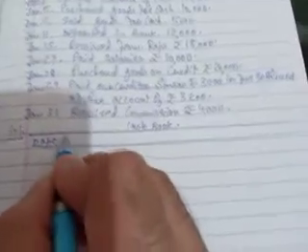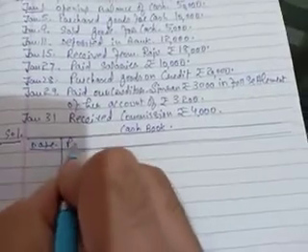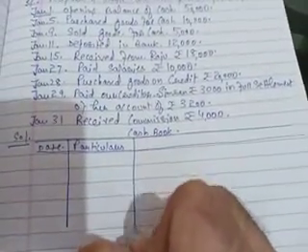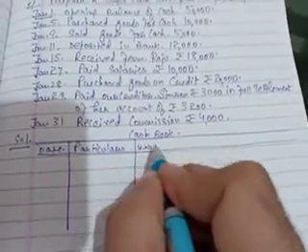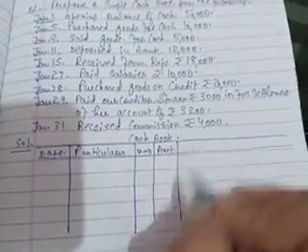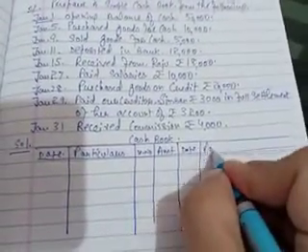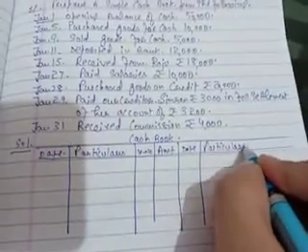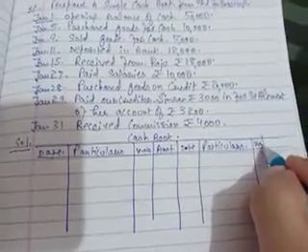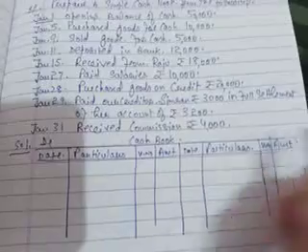Date, particulars, voucher number, amount, date, particulars, voucher number, amount, debit, credit.